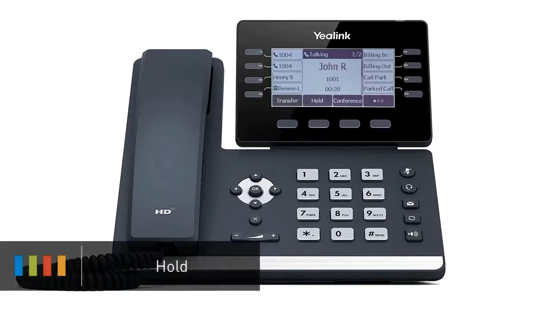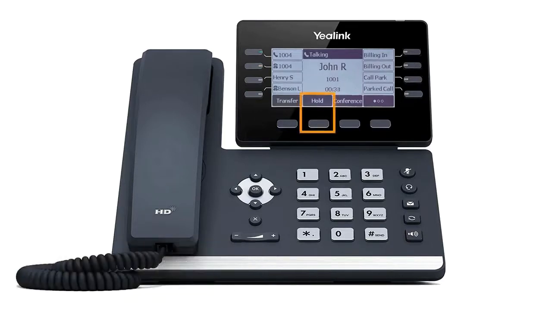While on a call, you can place the caller on hold by pressing the hold soft key. The call will immediately be placed on hold, showing the word hold on the display screen, as well as the caller ID, phone number, and hold duration. To pick the call back up, press the line key where the call is being held, indicated by the blinking LED, or press the resume soft key on the screen.